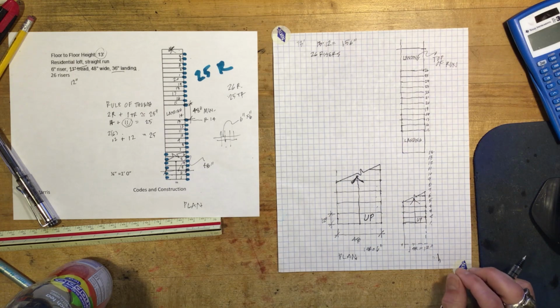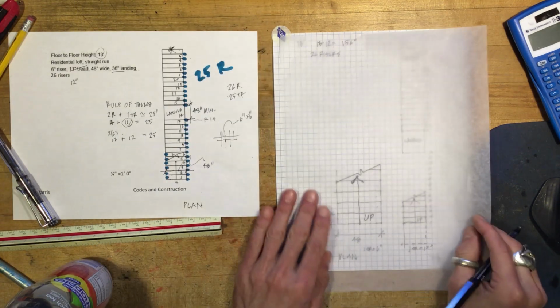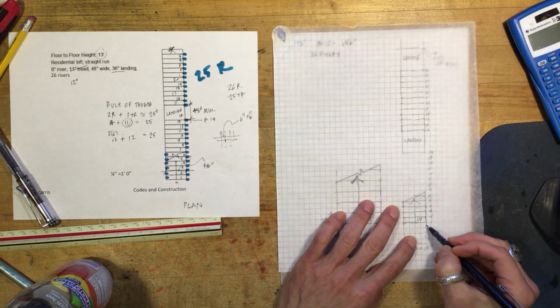So here's where our trace paper comes in. The drawing of the stair going up is just this part.